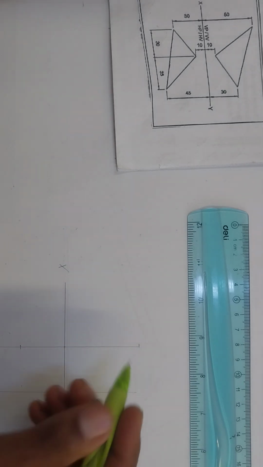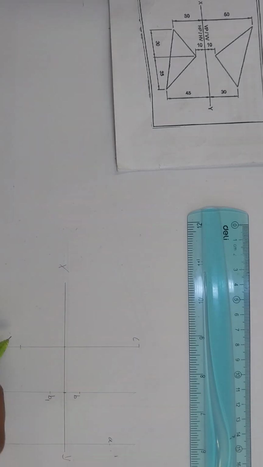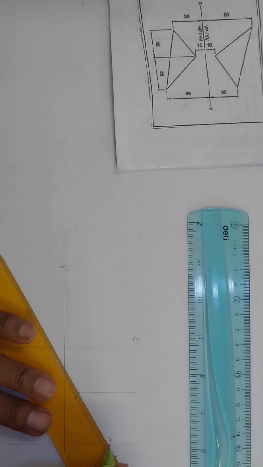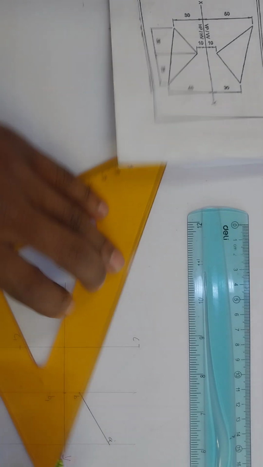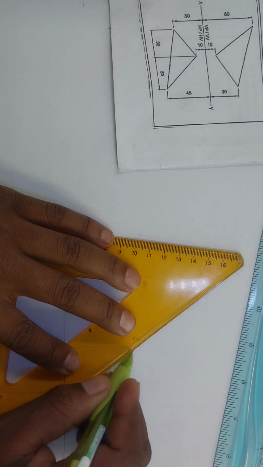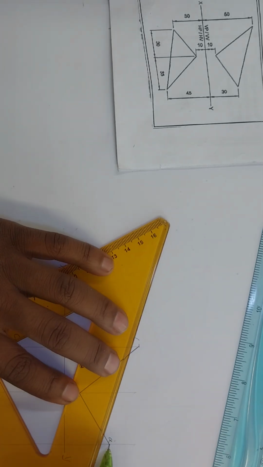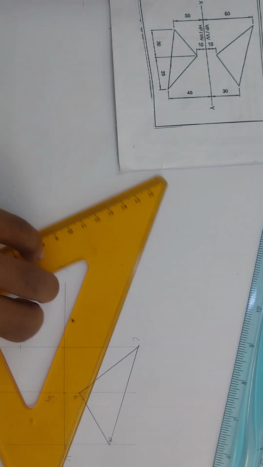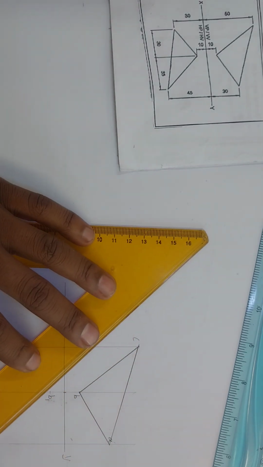You can call this C and this one C1. So what you're gonna do now, we're just gonna join ABC together. And even down here, we join them together.